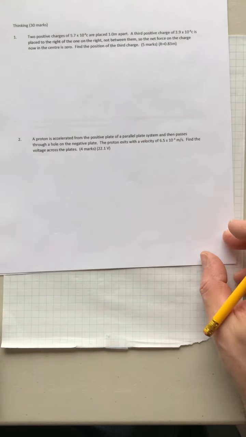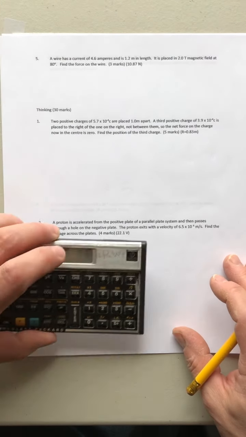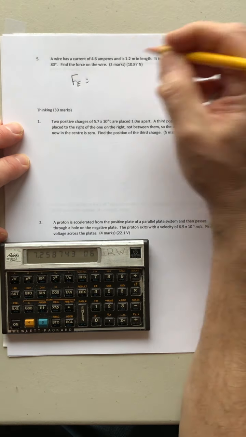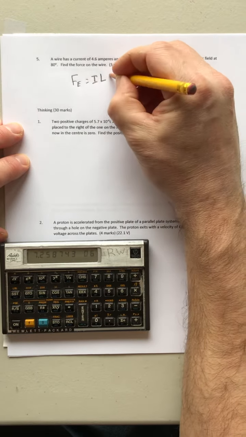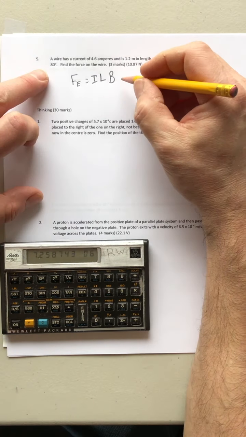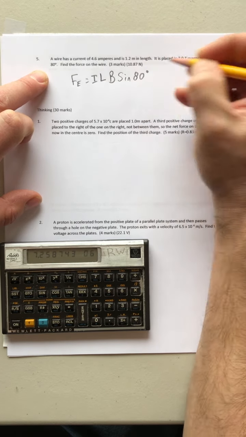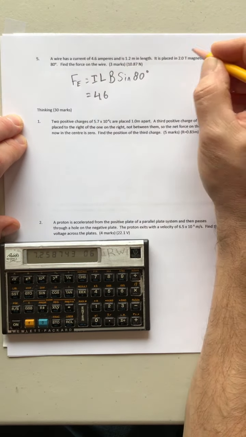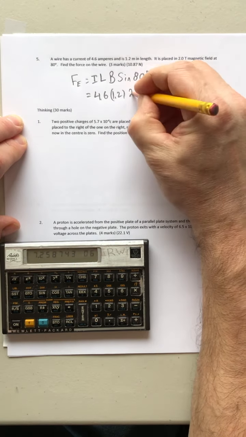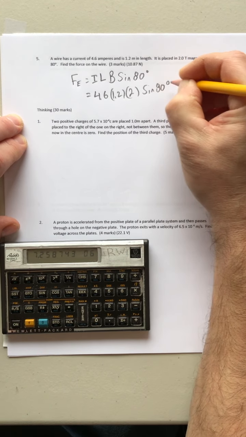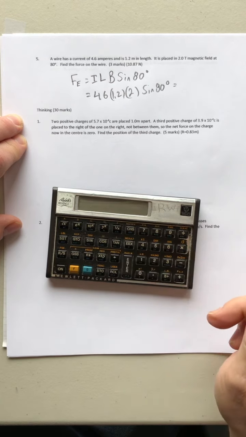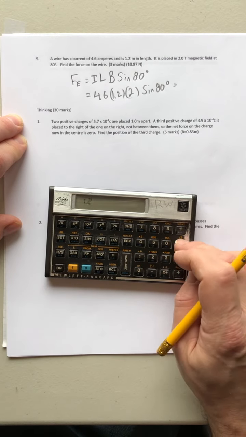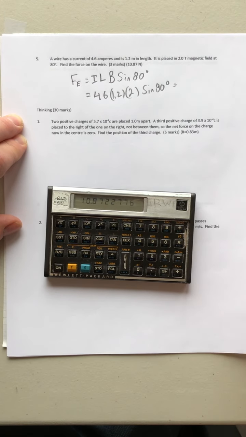All right. Last knowledge question. A wire is a current. Okay, so we're going to find the force. So there's three factors. There's the current, the length of the wire, the field strength, and the angle it comes in at. Okay, so we just got to fill in all our numbers. Here we go. So the current is 4.6. The length of the wire is 1.2. The field strength is 2. A sine of 80. So 80 sine, put this back in normal mode, times 2 times 1.2 times 4.6. We get 10.87.